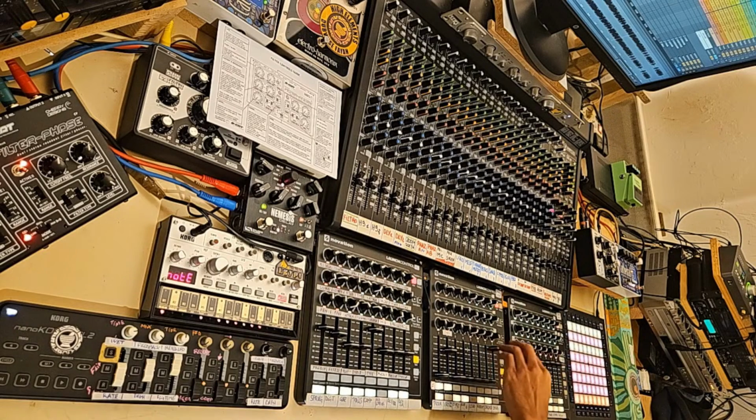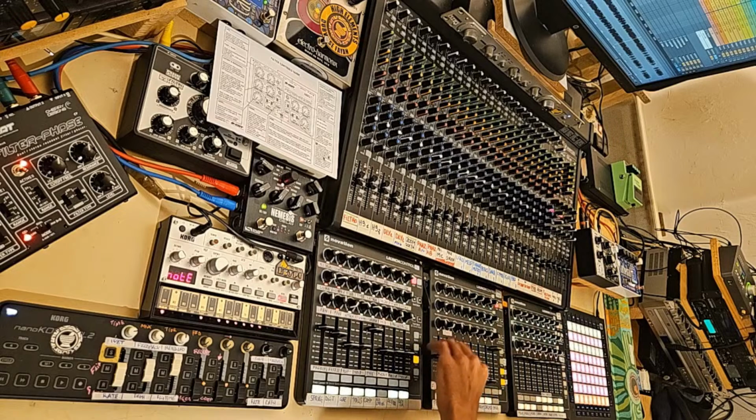Okay, for the step filter in this setup, it is different. It is only in parallel. I mean, I'm obliged to send something in it, and I will have the sound of the filter plus the dry signal. So I will make a demonstration. That way you will hear what it is about.